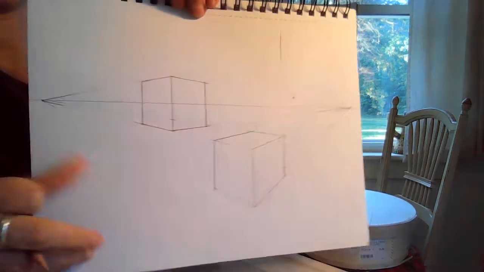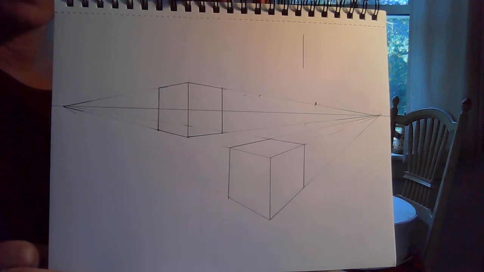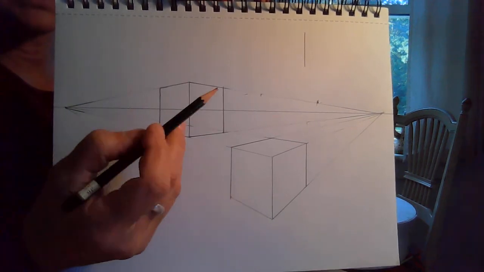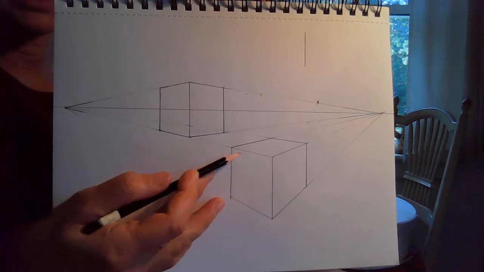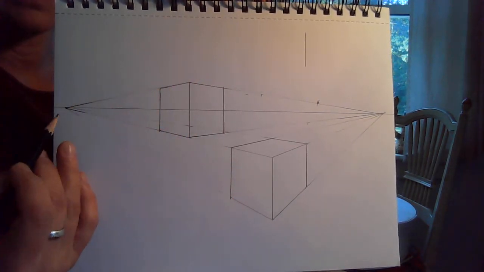Okay. A box in one-point perspective that is on eye level. If you were sitting right on eye level, or if you're drawing a building, you cannot see the top of this box, right? It's above your head. What happens is these angles, instead of pointing up to your eye level, they're pointing down to your eye level. Interesting.